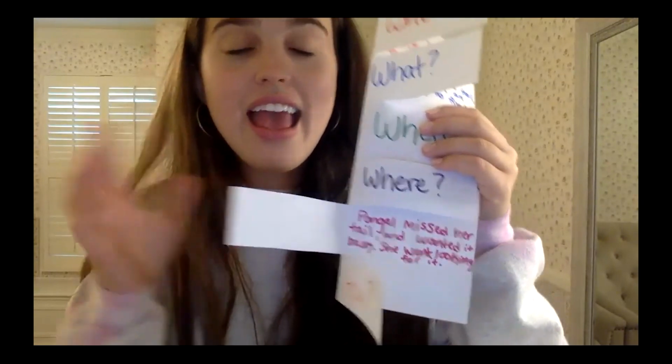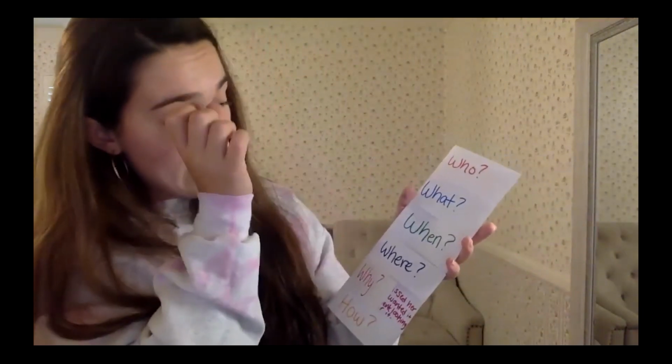So we're telling why. And the why is because she missed her tail. She felt not herself without it. So Pongle missed her tail and she went looking for it. She went on that adventure to go find it. So now that we have our who, what, when, where, and why, let's go down to our how. And when we're asking how, we are asking how are they solving the problem? How is it resolved? And at the end, did Pongle actually get her tail back?